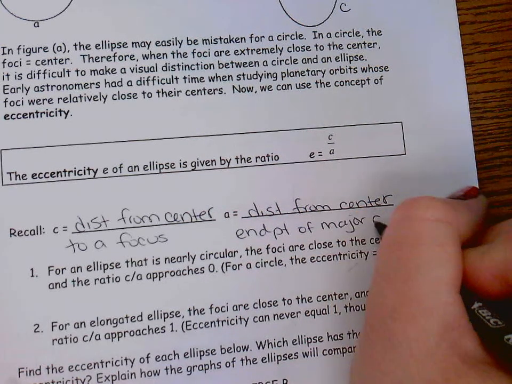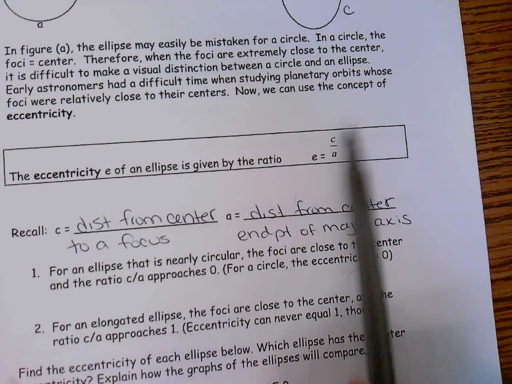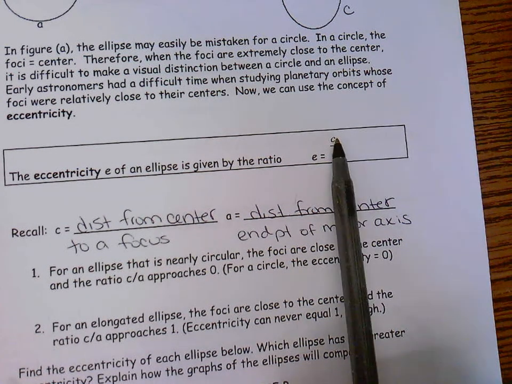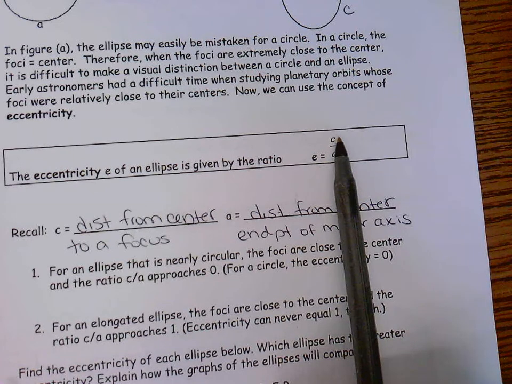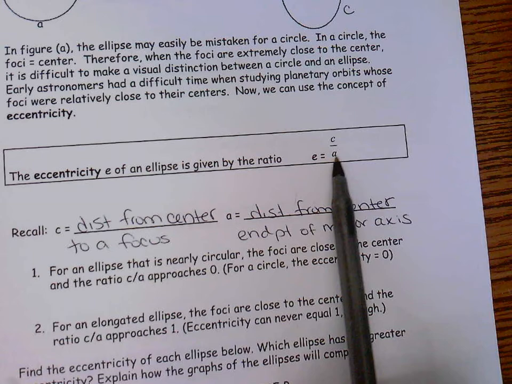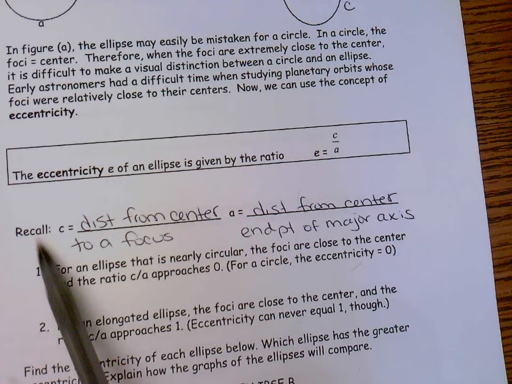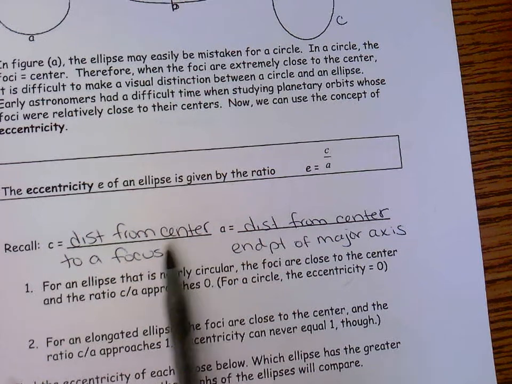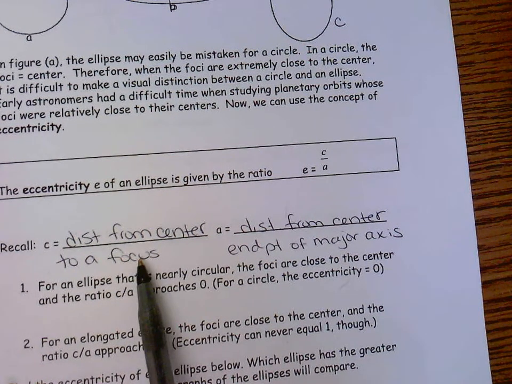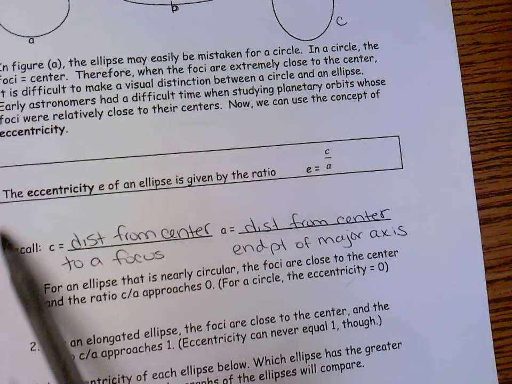So let's think about this ratio. When C is really, really small, then C divided by A will be a really small number. And what we said was C is the distance from the center to the focus. So when the focus is really, really close to the center, C will be very small, and the eccentricity of the circle will be very small.